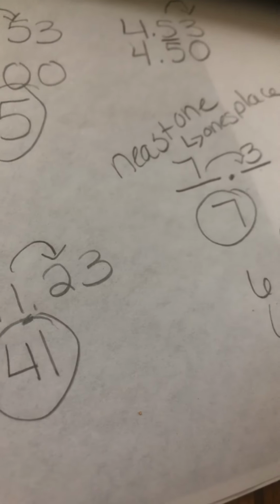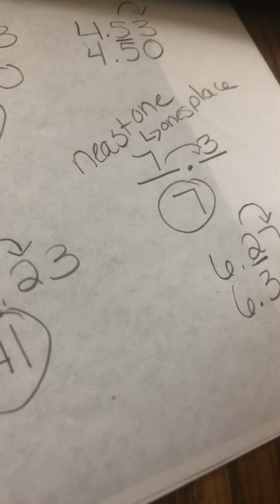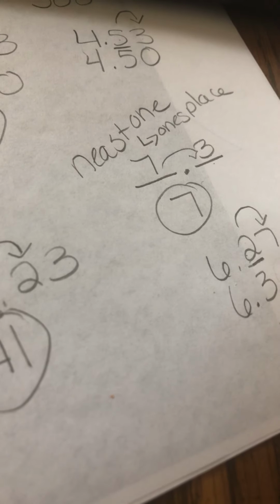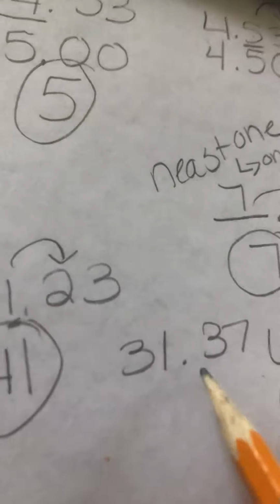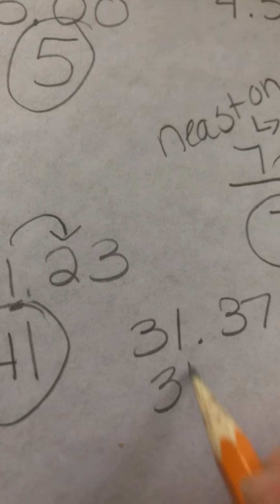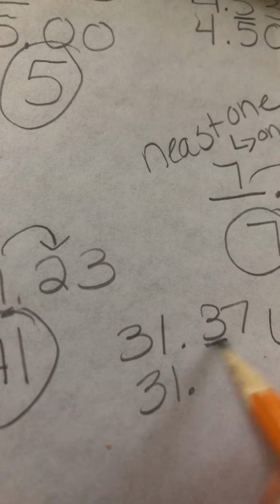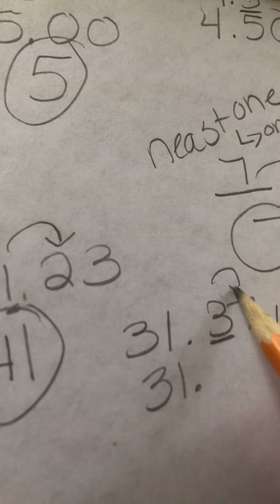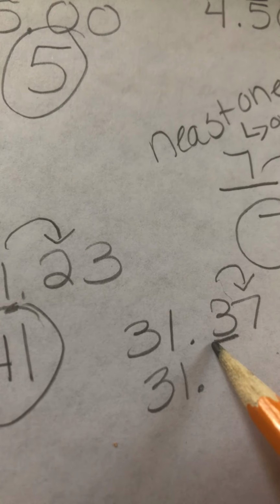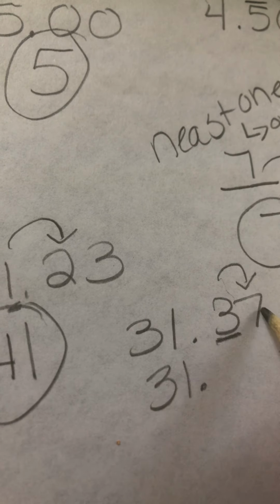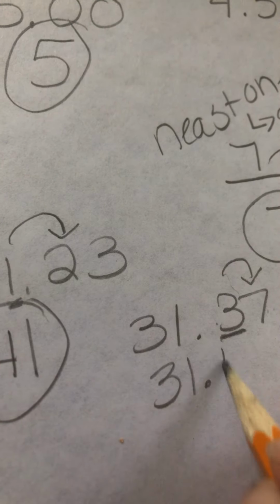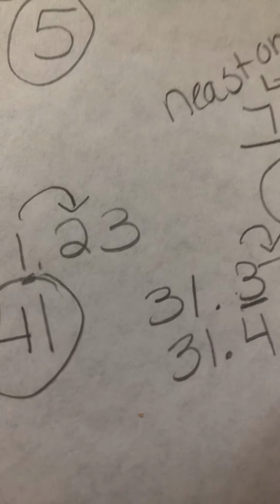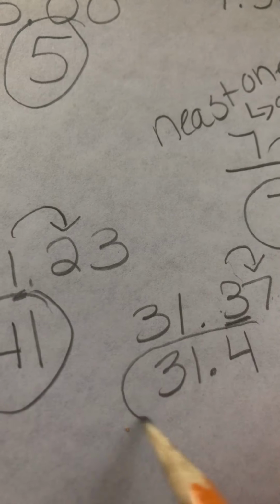Okay, so let's do another one. Let's do 31.37. Okay, so my 31 is going to stay the same because I'm rounding to the nearest tenths place. I'm going to go next door. 7 is higher than 5, so it rounds the 3 to a 4 because it's going to raise the score. And I don't have to put the 0, so it's 31.4.